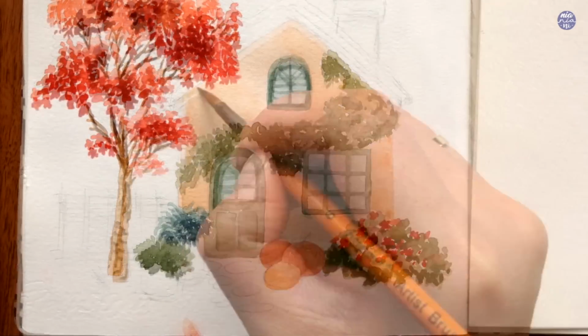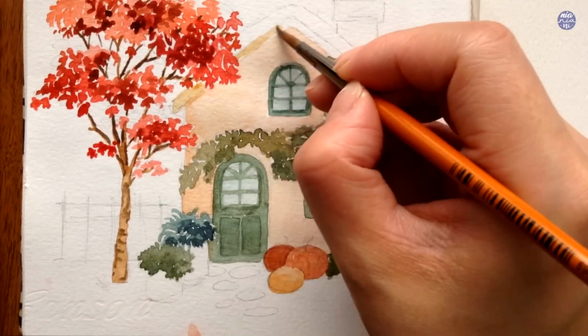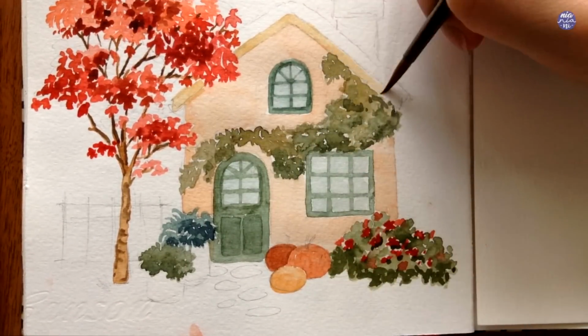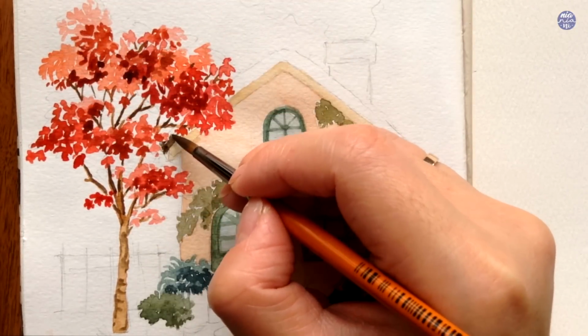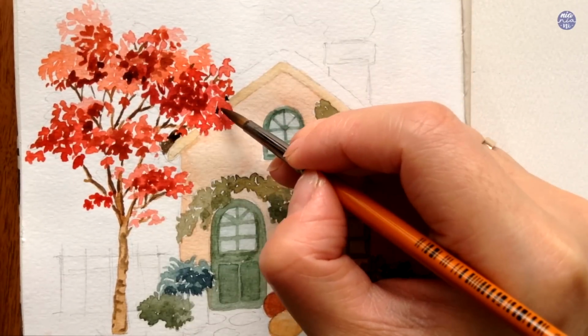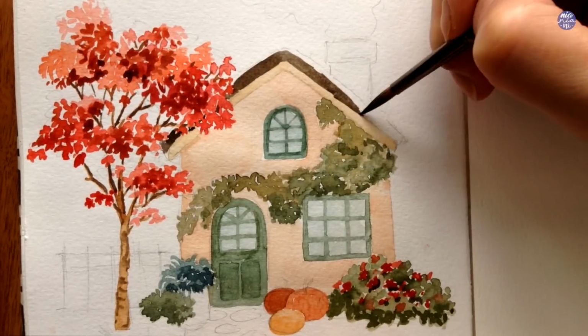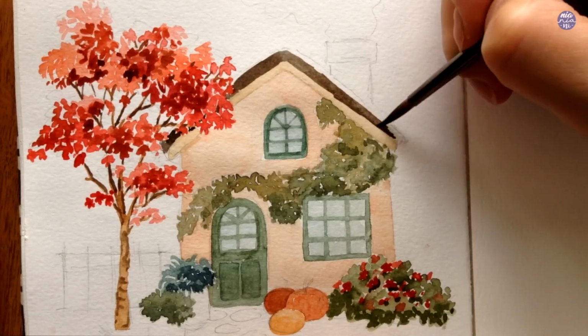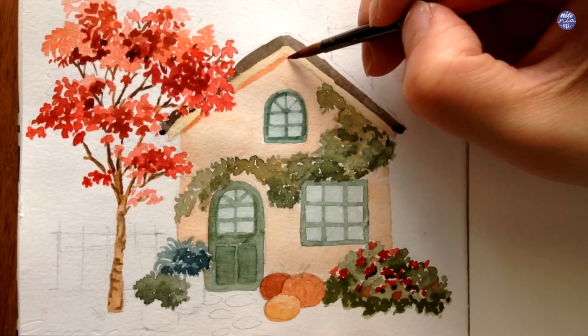Next, I'm going to move on to paint the roof. For the base of the roof, I used a mix of sepia and yellow ochre in a thin consistency. As for the roof itself, I'm going to use a medium consistency of sepia. I want to separate the wall from the roof, so here I'm using the base color of the wall again, just to create a line under the roof.